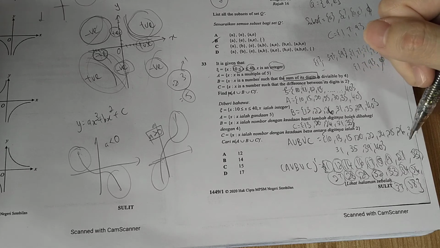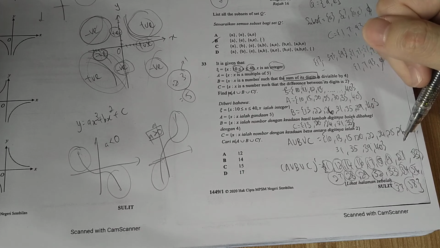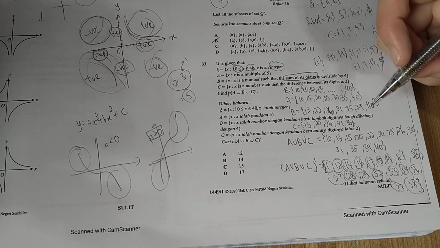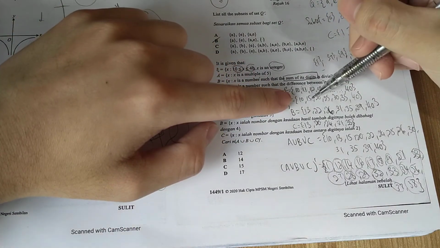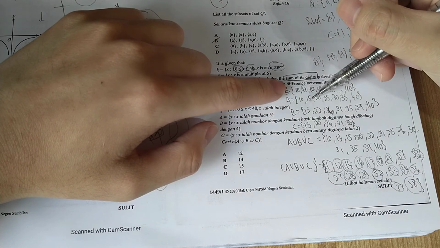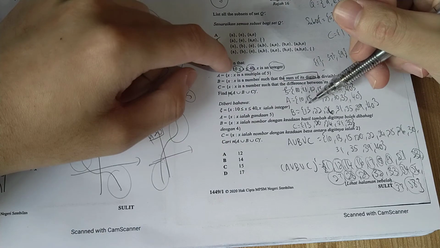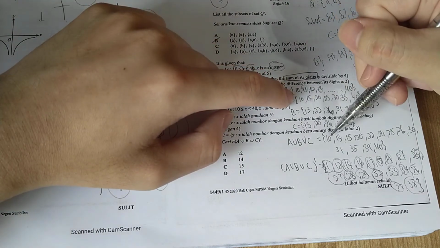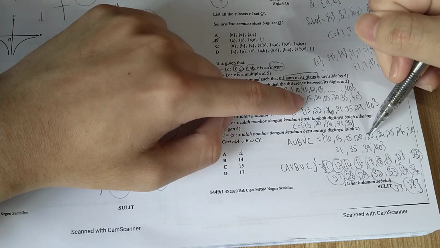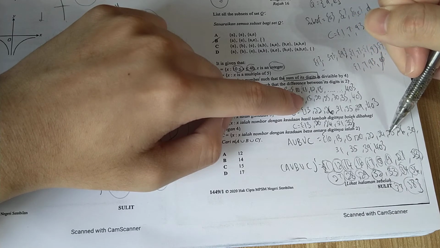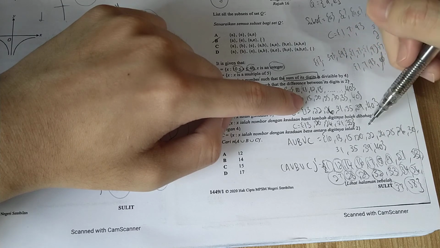Okay, I think I made a mistake here. That's why. Where did I go wrong? Okay, let's see 10, 15. Okay, this one is correct. Right, this is correct. B. Okay, maybe I read wrong here. 10, 13, 15, 20, 22, 24, 25, 26, 30, 31, 35.